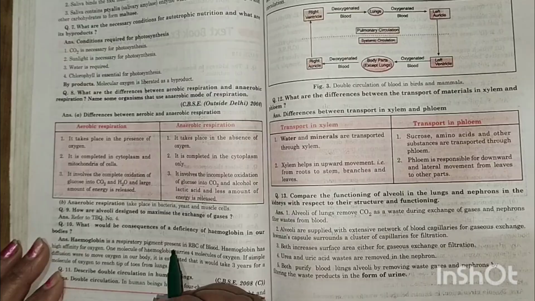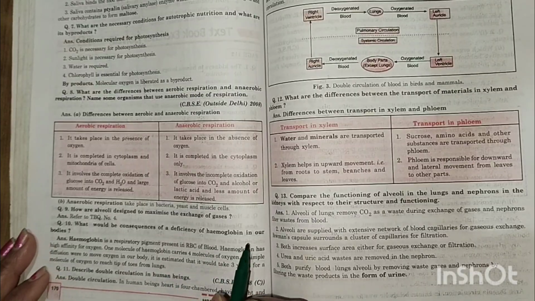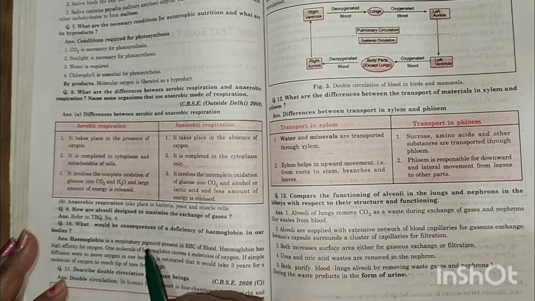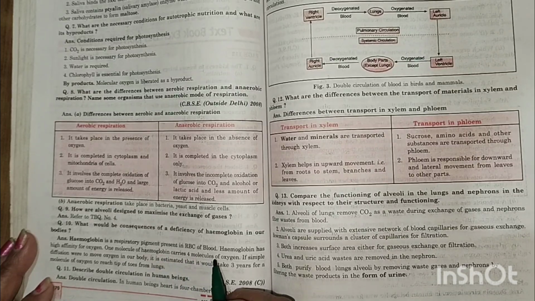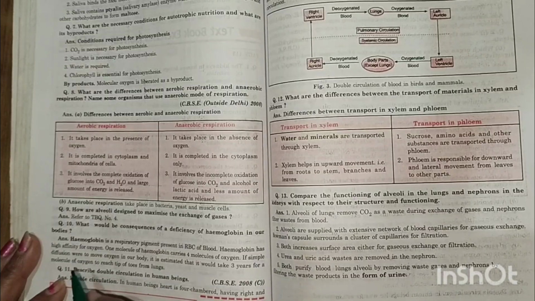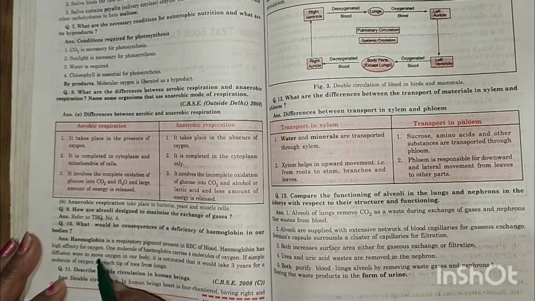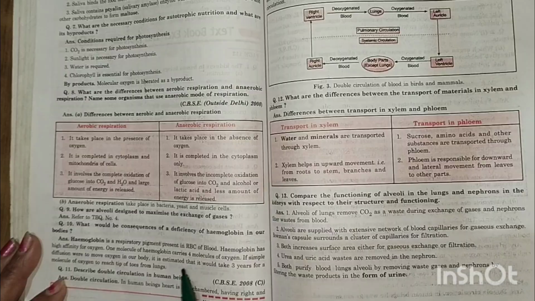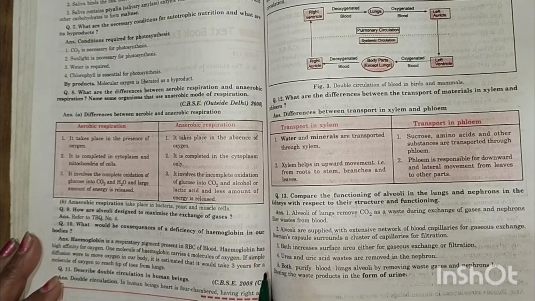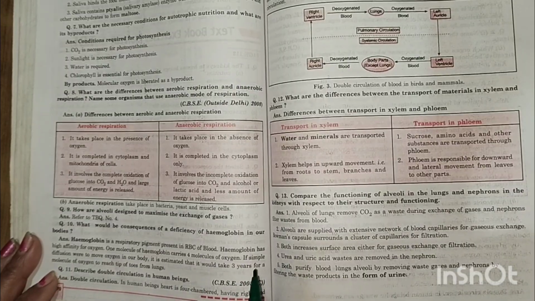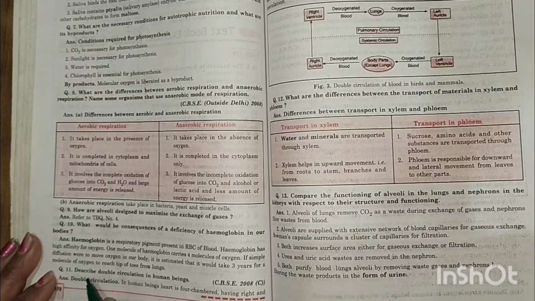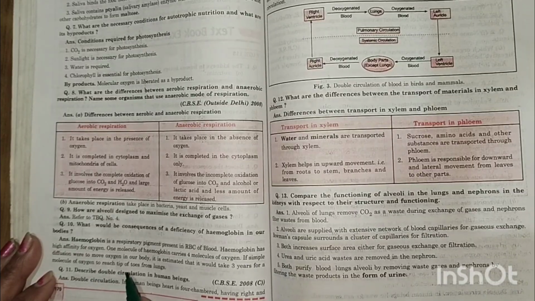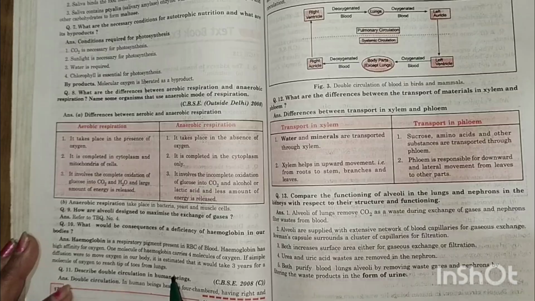Next question, what would be the consequences of the deficiency of hemoglobin in our bodies? Hemoglobin is a respiratory pigment. It is present in the RBC of the blood. Hemoglobin has high affinity for oxygen. One molecule of hemoglobin carries 4 molecules of oxygen. If simple diffusion were to move oxygen in our body, it is estimated that it would take 3 years for a molecule of oxygen to reach the tips of the toes from the lungs.